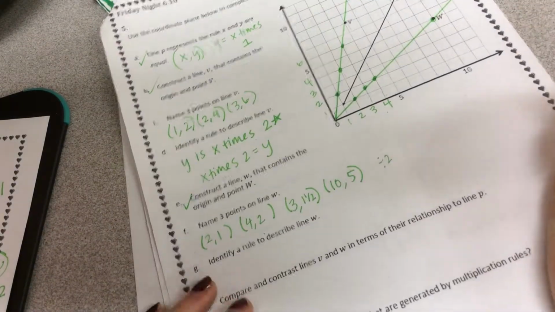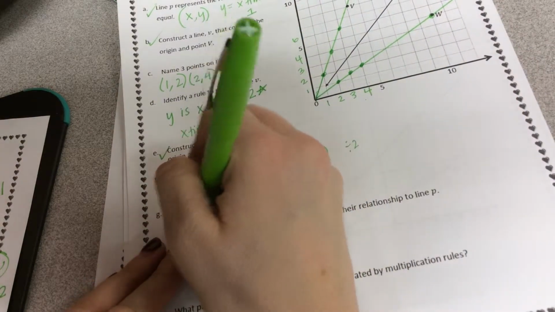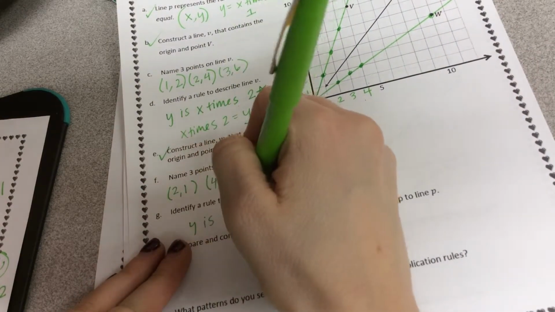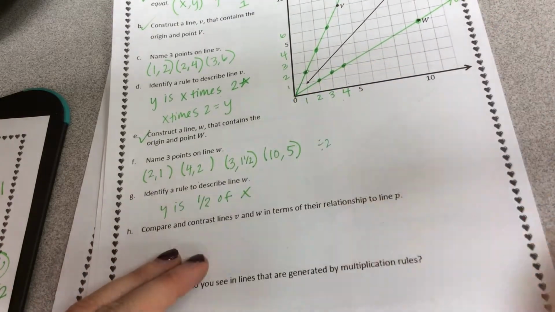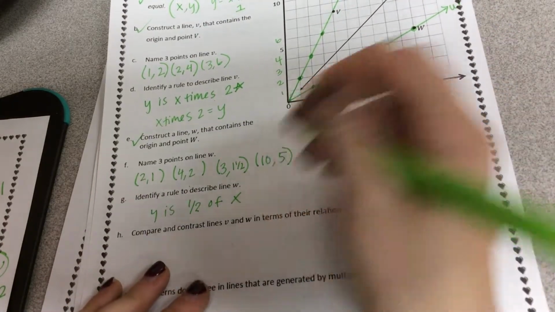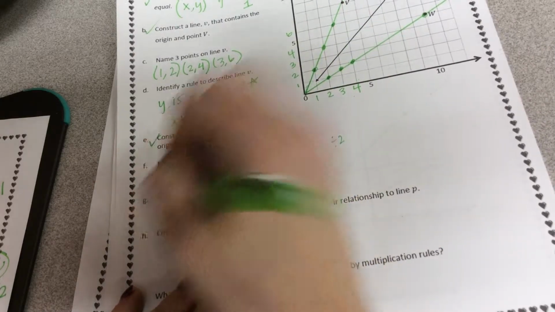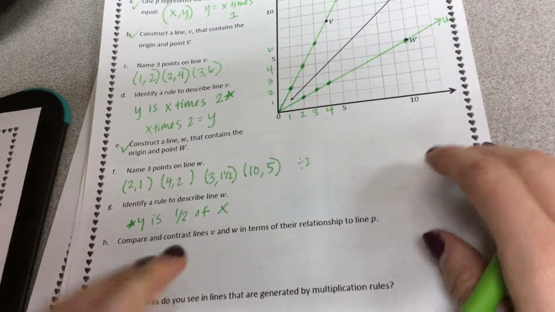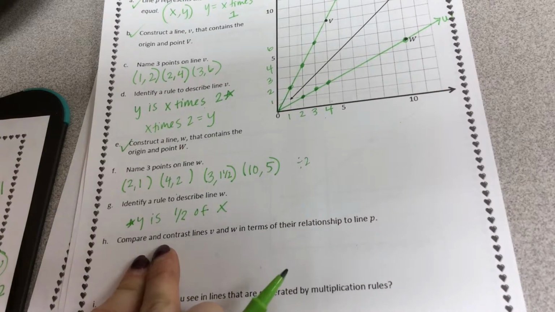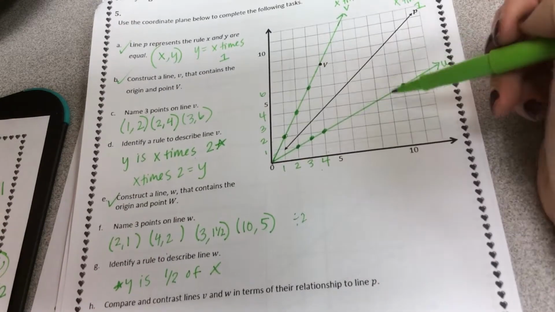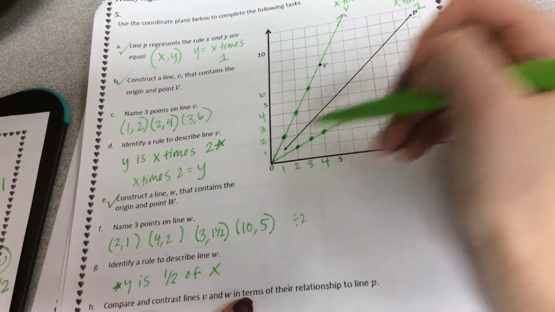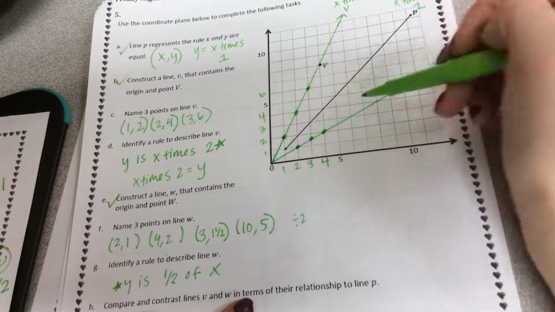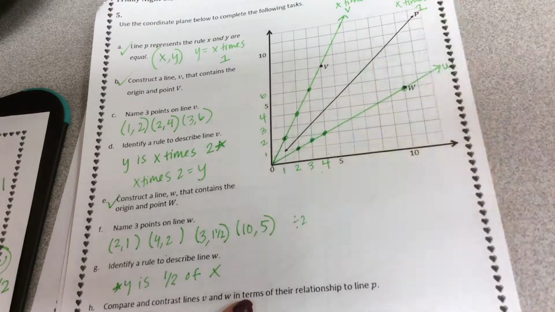So what are some other ways we could say that? Well, y is 1/2 of x, and that's still multiplication. Of, remember, means multiplication. So I'm going to keep my rule like that because I notice it's probably going to be a multiplication rule. Now I need to compare and contrast lines V and W in terms of their relationship to P. So it should be comparing them to each other as they are related to P.